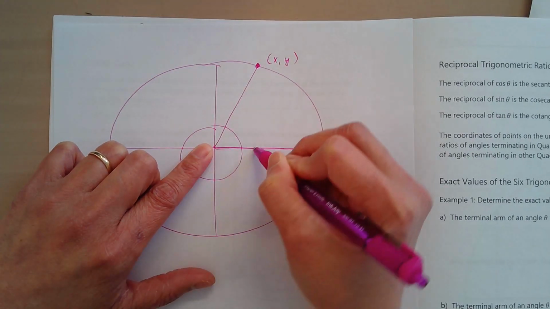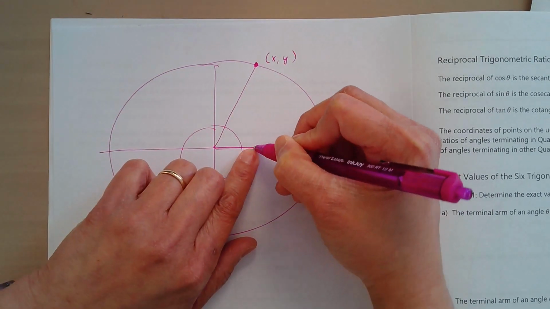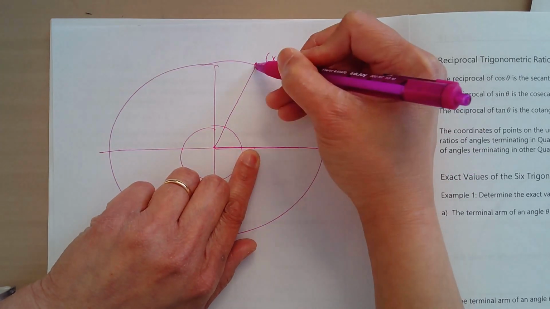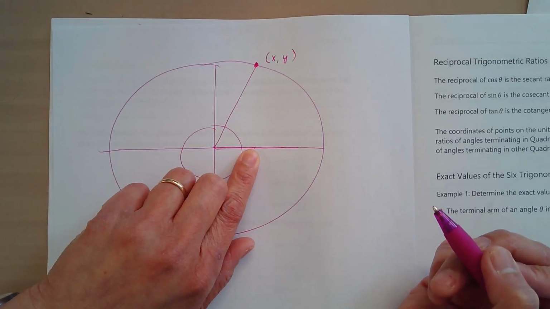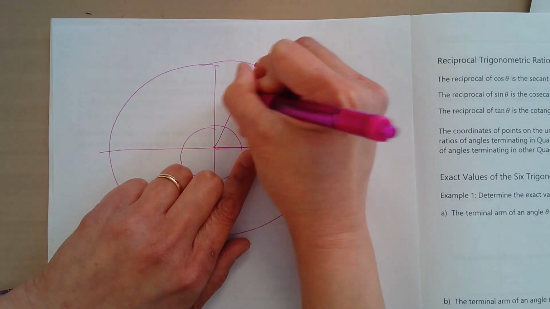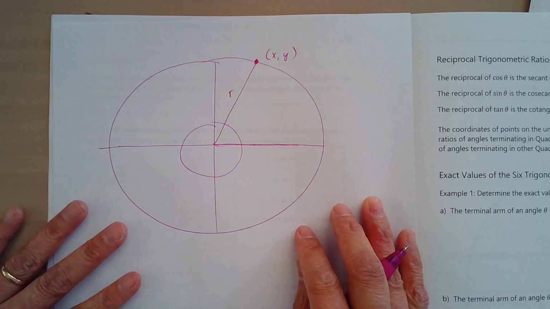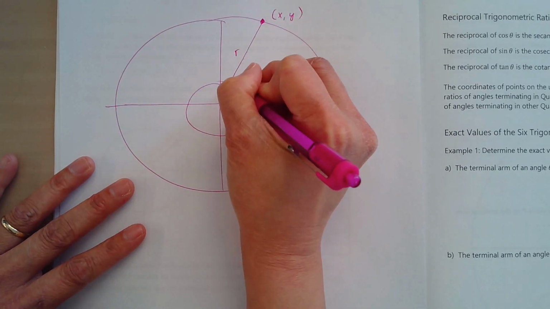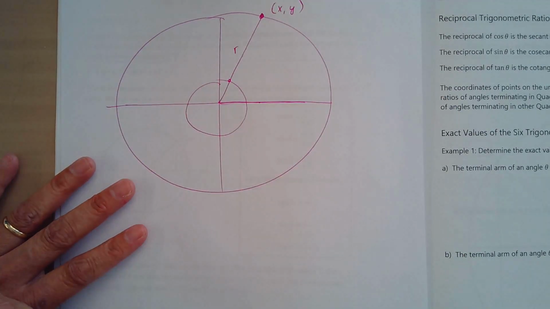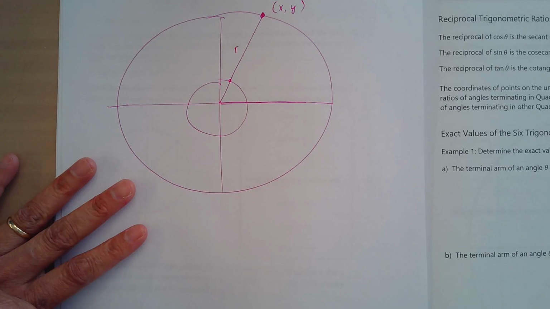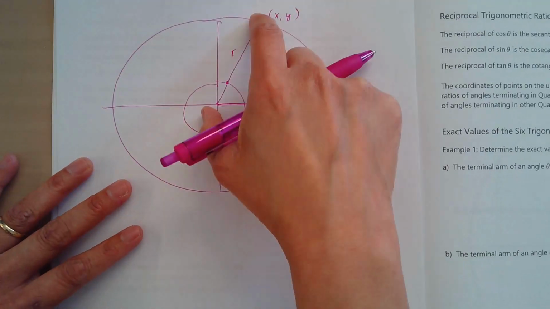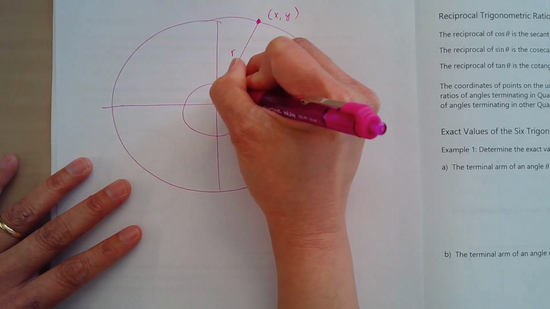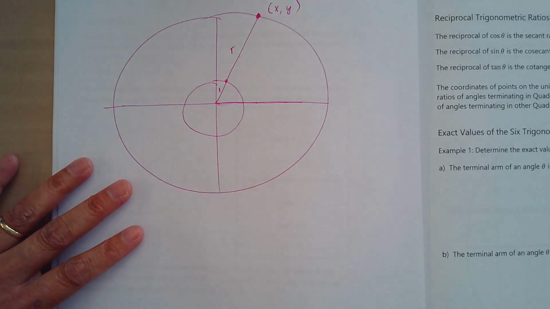It's positive x to the right, and then up y units. That's where the point is. And then this would be your radius. Now, this point could be over there too, right? Now, instead of radius r, its radius is 1.